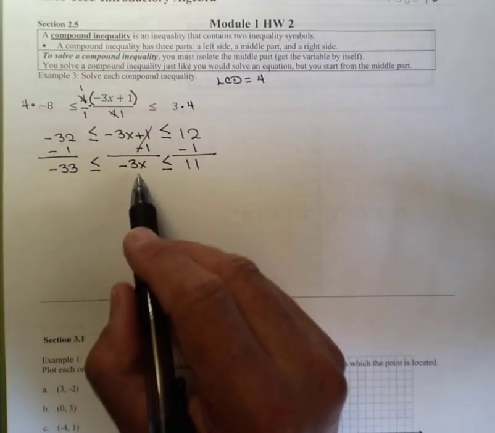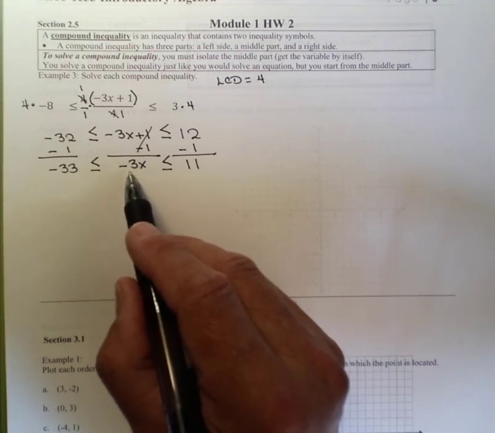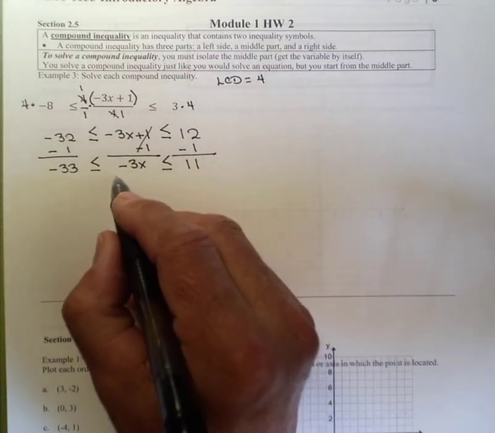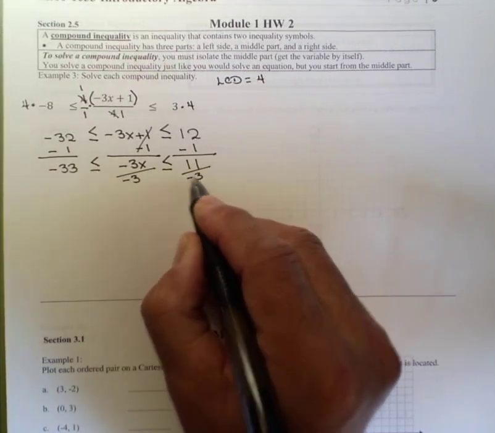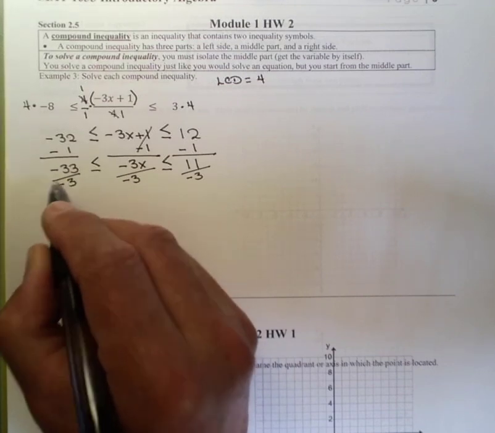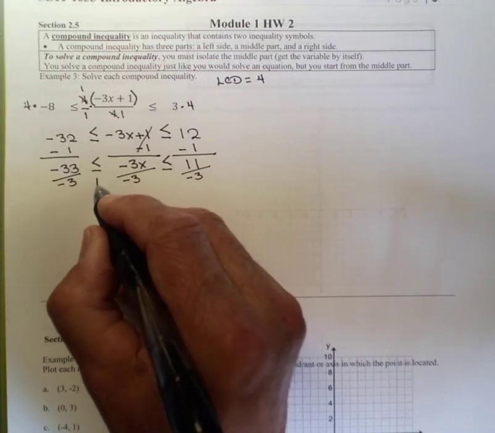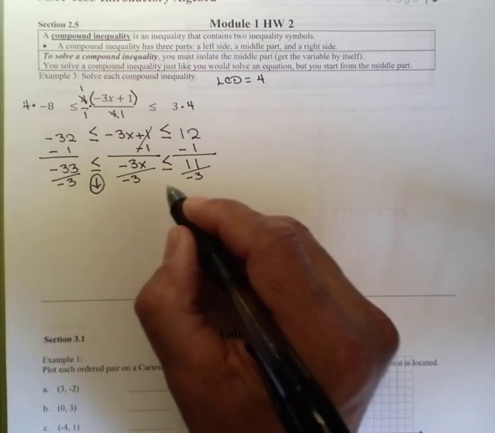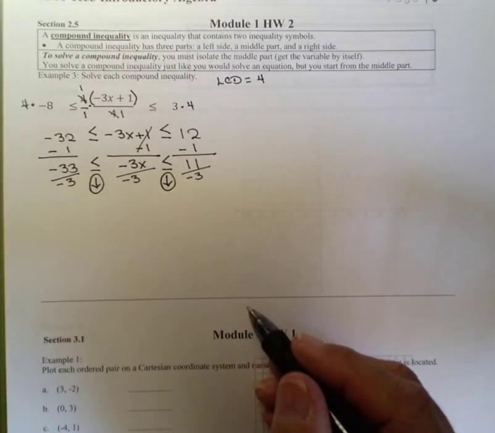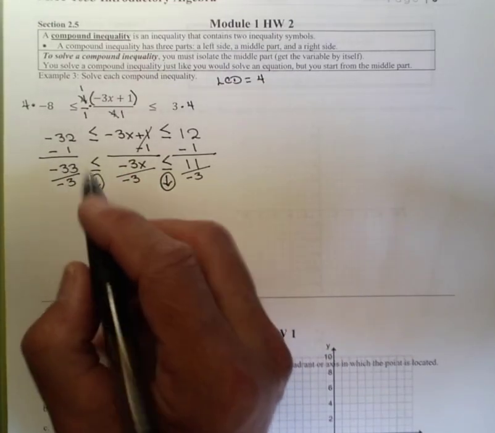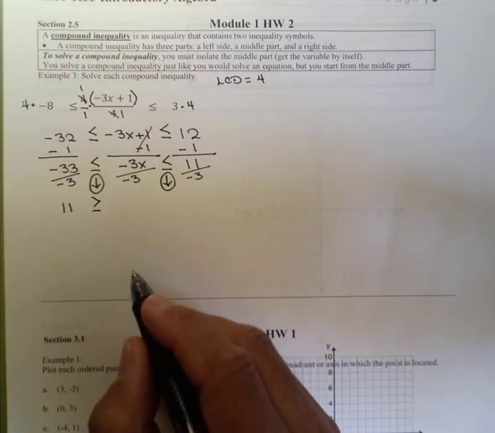Okay, look at your variable term again. And what do I have to do? Well, I've got to get rid of this negative 3 that's multiplied, so I'm going to have to do the opposite of multiplication and division. I divide by negative 3. All three sides have to be divided by negative 3. Okay, that changes things. That means, and I'm going to draw a little arrow here just to remind myself that I'm dividing by negative, therefore the inequality signs are going to have to flip. I'll say negative 33 divided by 3 becomes positive 11, and I flip my inequality sign. Of course, equal doesn't flip.